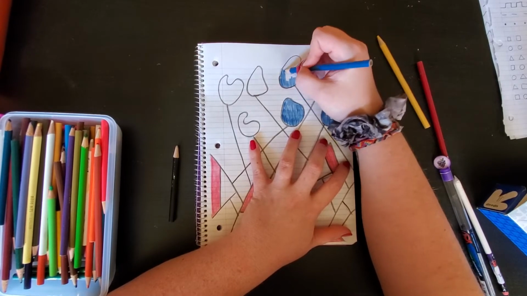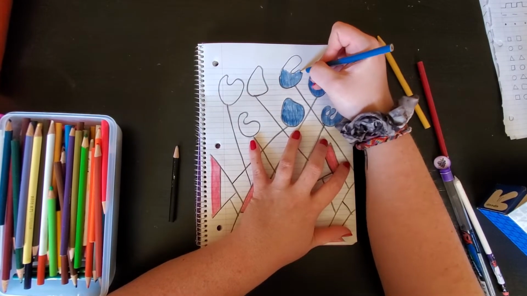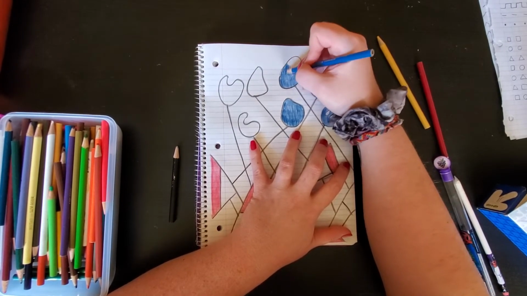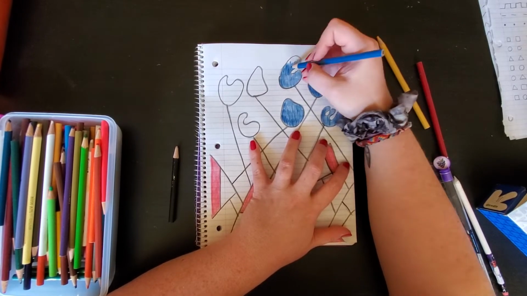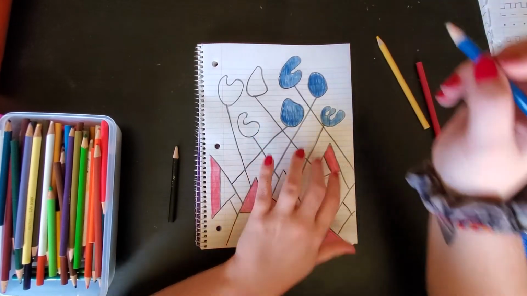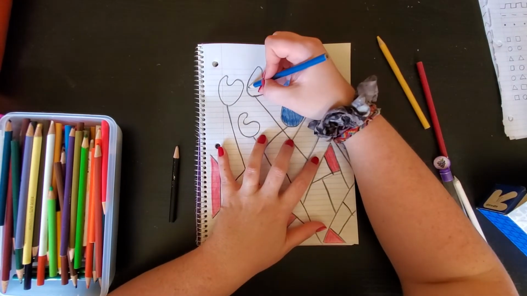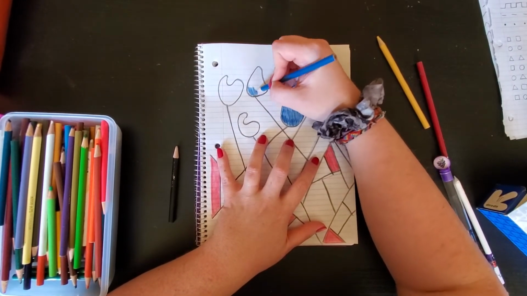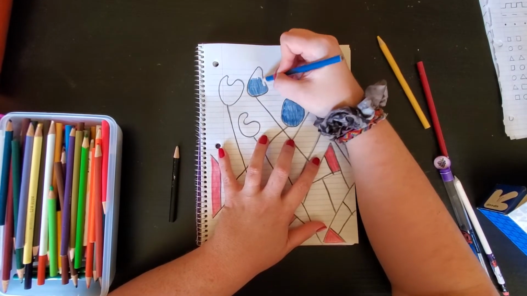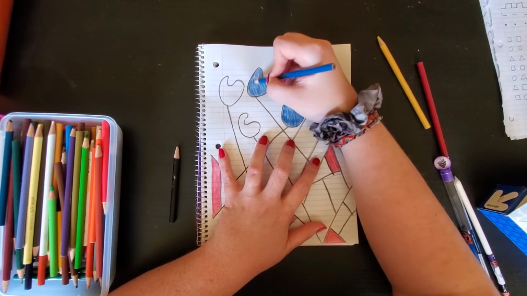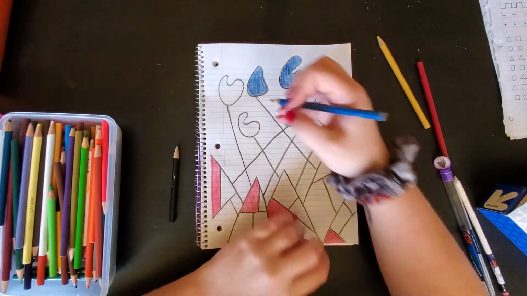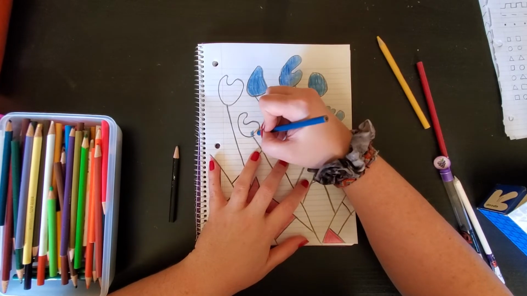Go slowly, do a good job. Please do not scribble your artwork. We are all at home with all sorts of extra time to get stuff done and to do it correctly. I want you to take the time to slow it down and do it right. Okay? I don't want you to rush. There's no reason to rush. We have lots and lots of time to get our artwork done.